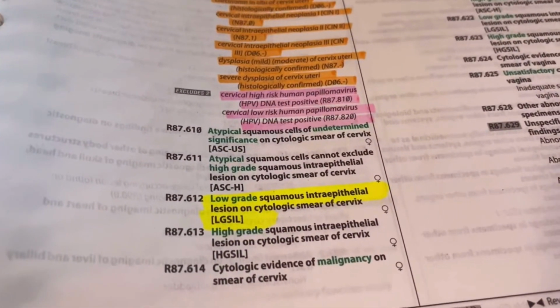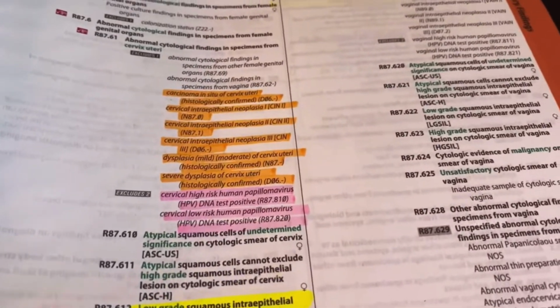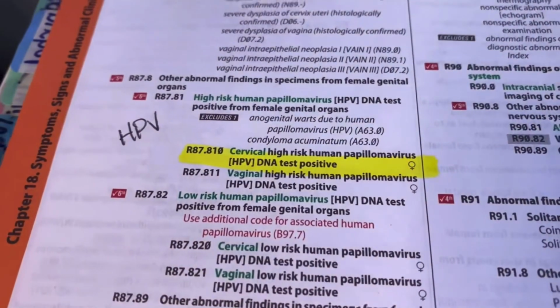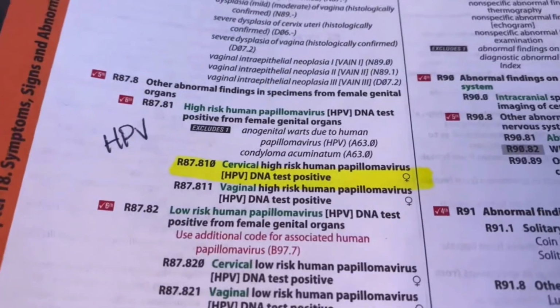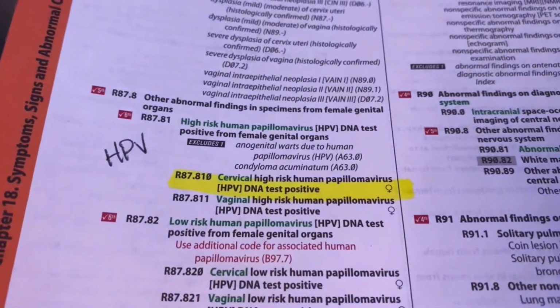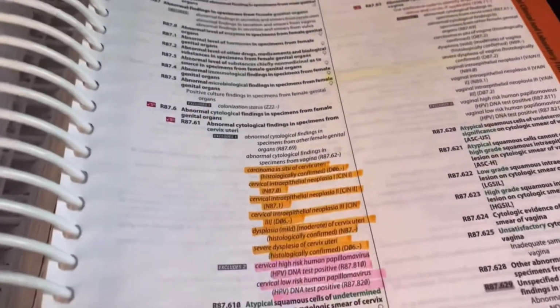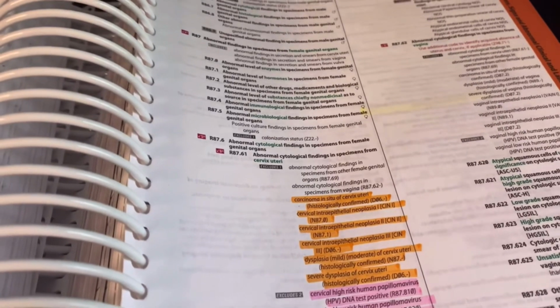R87.612, which is the LGSIL for the cervix, and then R87.810 for the HPV on the cervix, high-risk human papillomavirus, and it was a positive result, so R87.810 was also reported, and there were no Excludes1 notes for both of these codes, so I was able to use both of those. So that was surgery number, or procedure number 9.